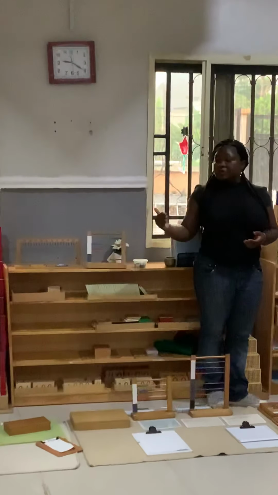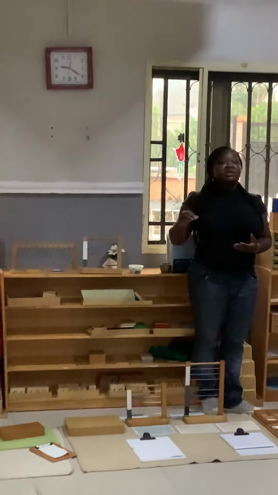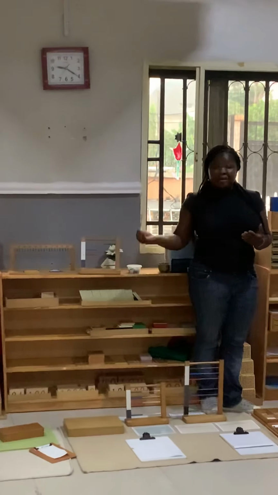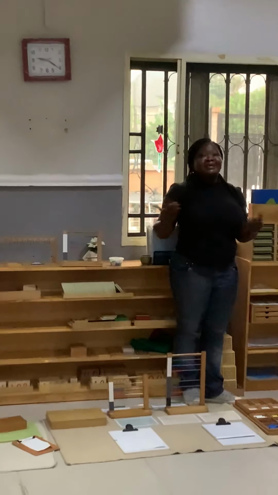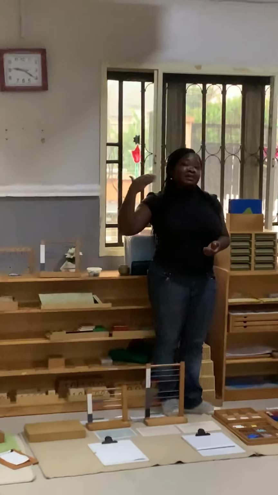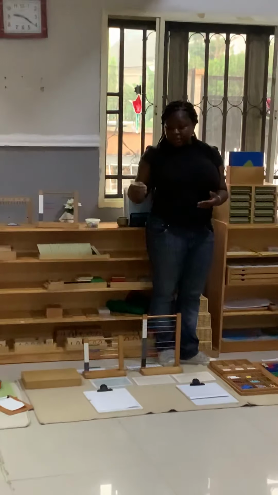So if she stops at multiplication, I'll go ahead and do golden beads and introduce the concept of division so that they understand the concept of division. But once I'm done with that, I go back to addition with them. Now, this time with the purpose of helping them abstract. They can't work with materials everywhere. If they go out and are asked 9 plus 5, they don't have the materials. So my job is to make sure that they abstract all of those things.